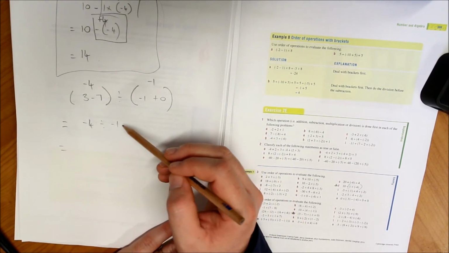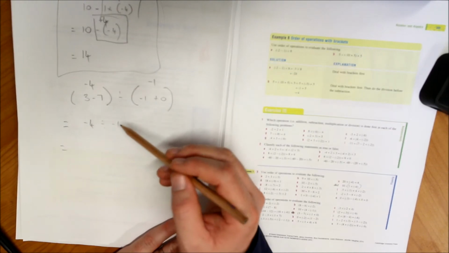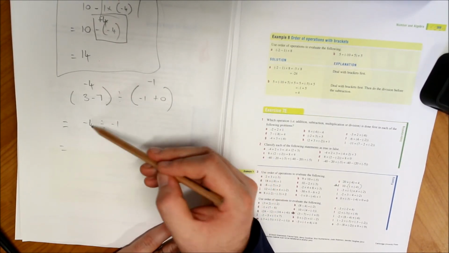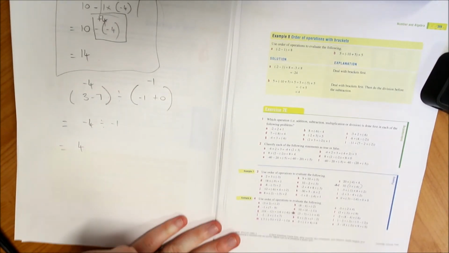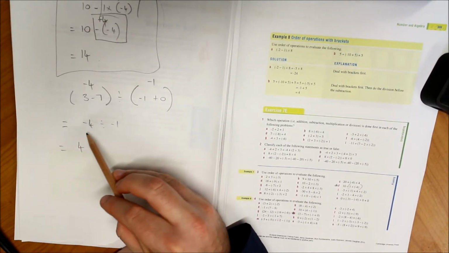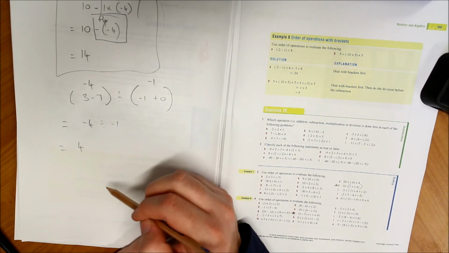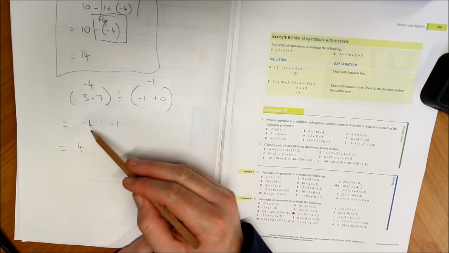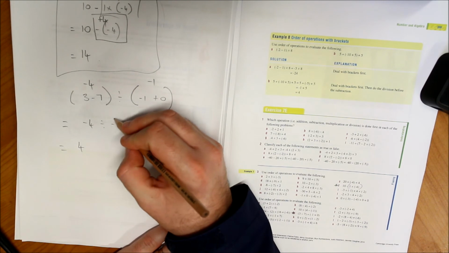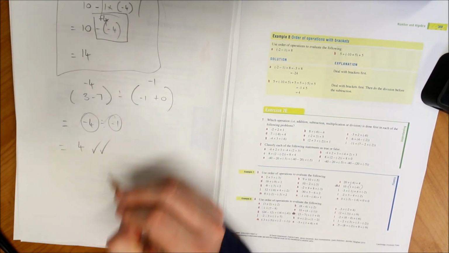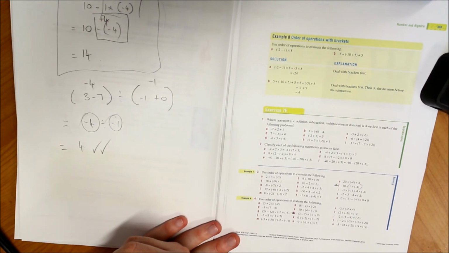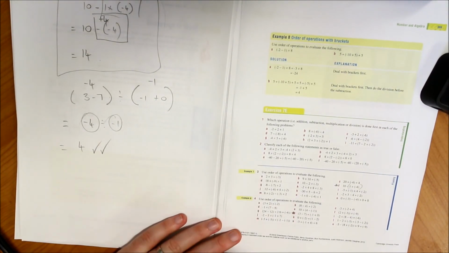If one of our numbers is different to the other one, we'll get a negative answer. 4 divided by 1 is going to be 4. A little bit of a mistake there. Negative 4 divided by negative 1 is going to be 4, but is it going to be positive or negative? Here we've got 2 of the same, which means that we need to have a positive answer. Hopefully that helps, and good luck.